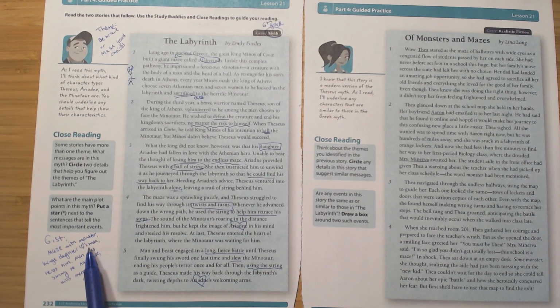The king's daughter loves a man, so she decides to help him. The man uses her string to navigate. He kills the monster and gets out alive. So one more time. There is a maze with a monster. The king's daughter loves the man and helps him. The man uses her string to navigate. He kills the monster and he gets out alive.